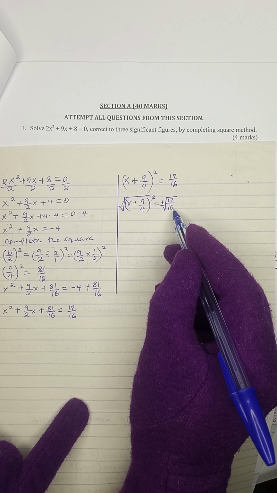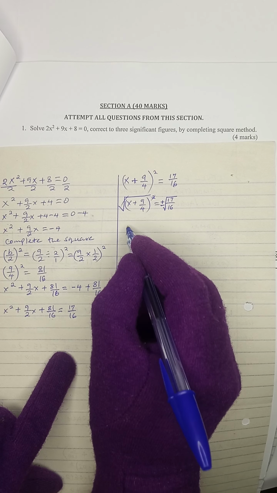So we work this out in our calculator. We'll have x plus 9 over 4. Now we have removed the square part, is equal to, keying this in the calculator, you'll get positive or negative 1.0308.